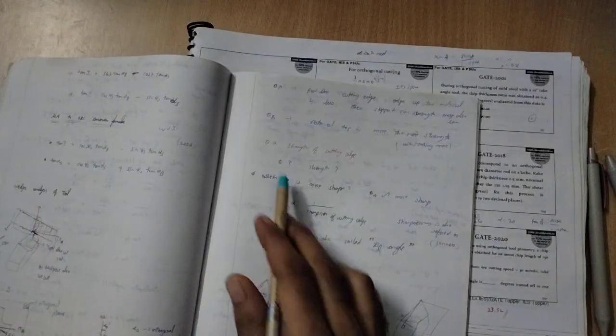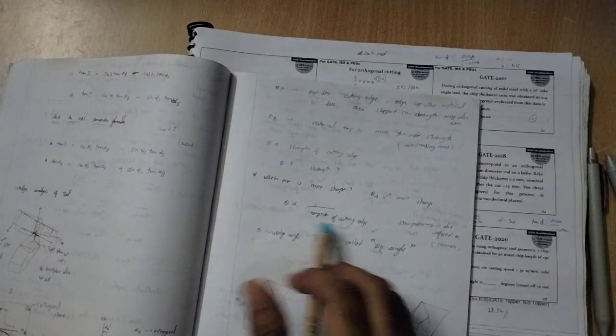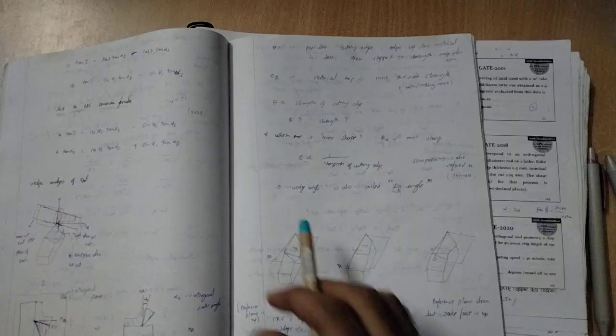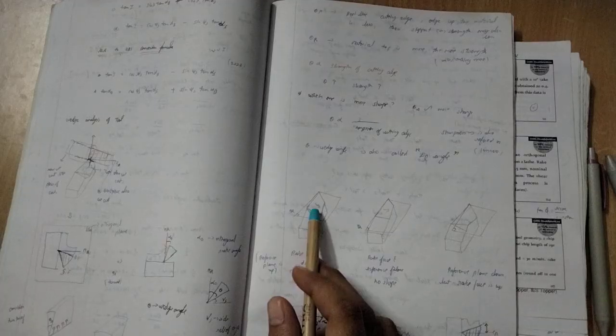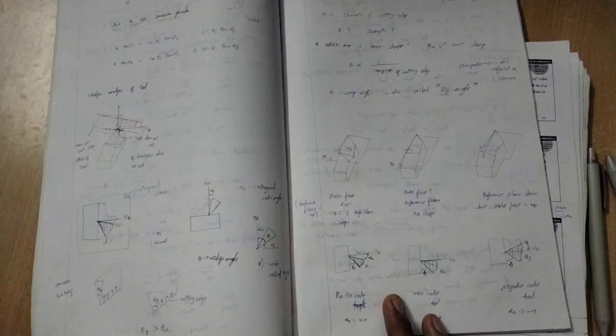So theta, the wedge angle, is directly proportional to the strength, and inversely to the sharpness, of the cutting edge. Theta is the wedge angle, also called the lip angle. So the rake face goes down and this one is parallel, this one will go upward. So theta 1, theta 2.